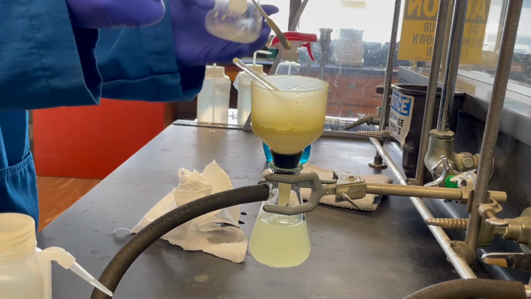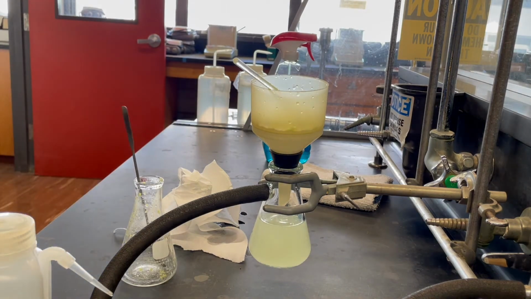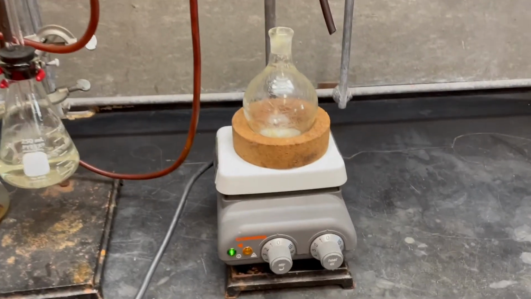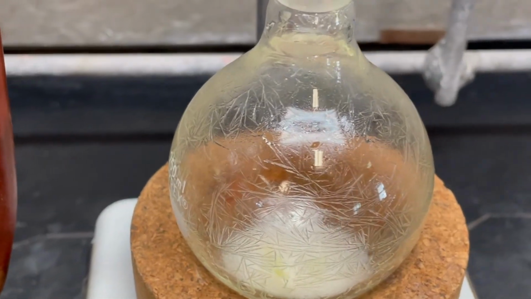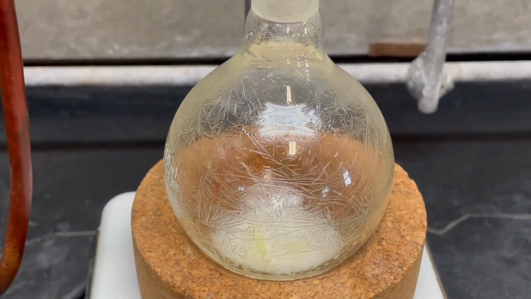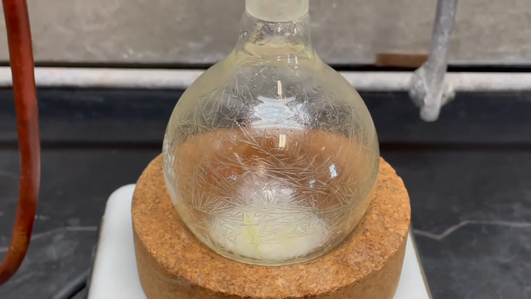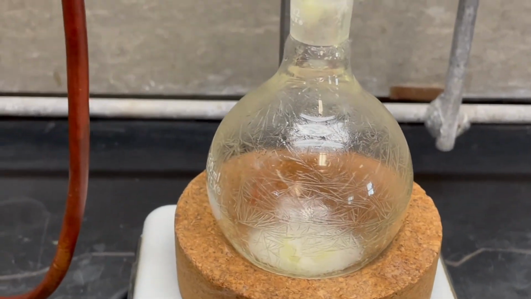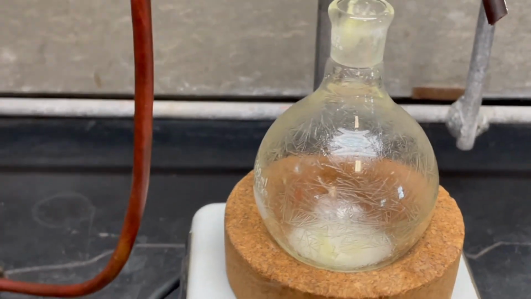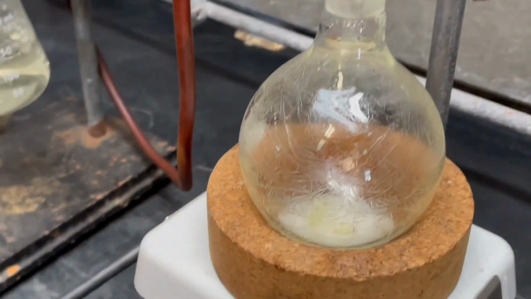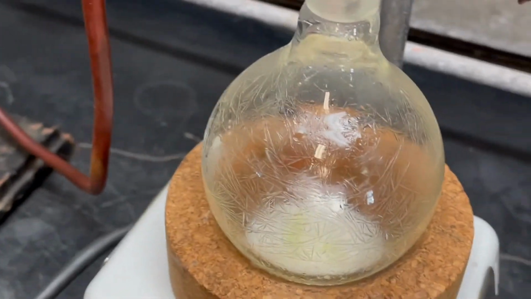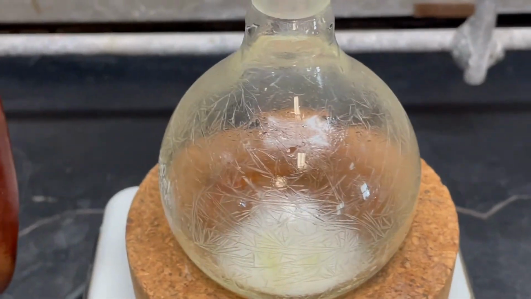I'm probably just gonna leave that in there. All right, I just wanted to show you because it's super cool. Oh my goodness. Look at all those cool looking crystals on the inside of that flask. That was our reaction flask. That was what I poured the reaction out of. And obviously we left some behind and it made this gorgeous design. Check it out.